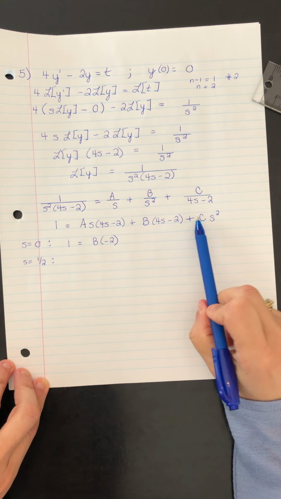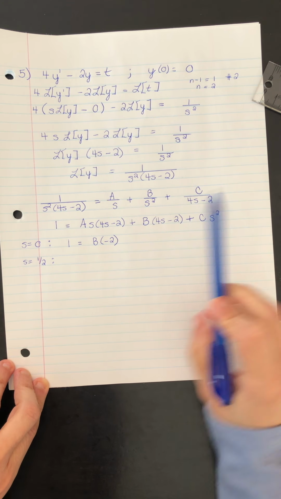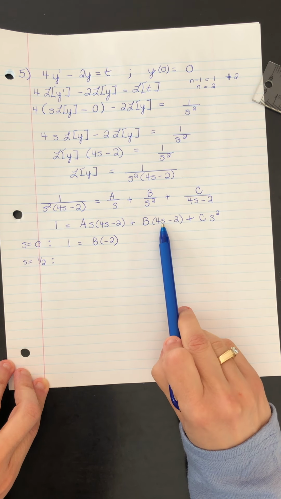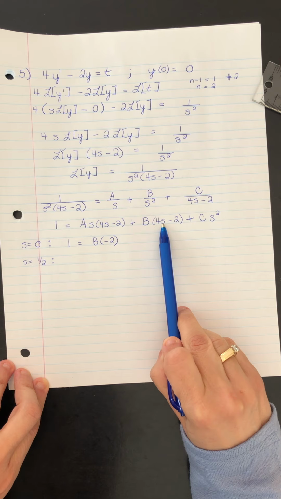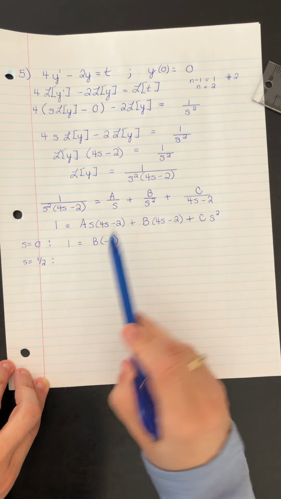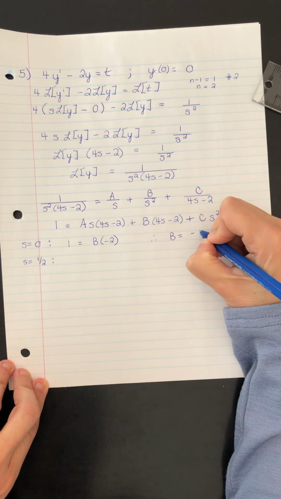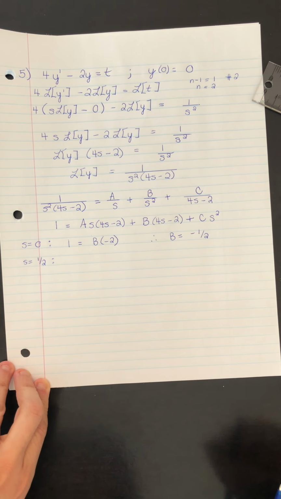Okay? And then it would be plus c times 0. So the only non-zero term is here, and we're substituting 0 here. So we end up with b times negative 2. So what does this mean? b is 1 divided by negative 2. So b is negative 1/2.